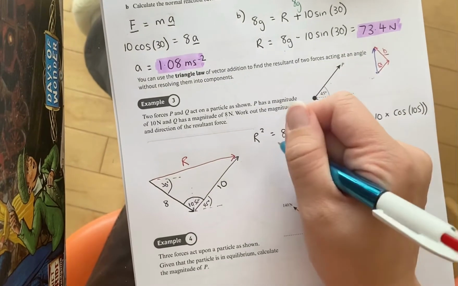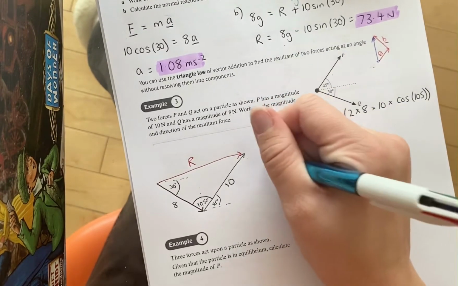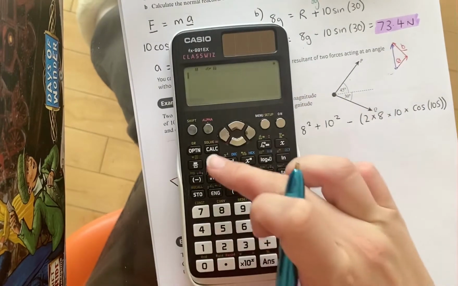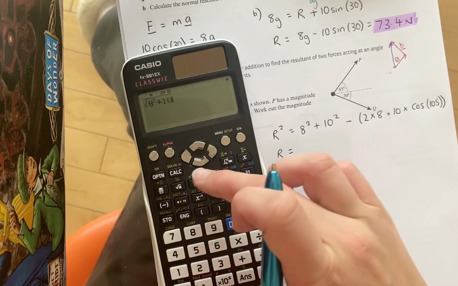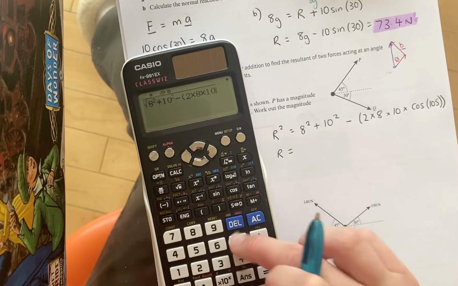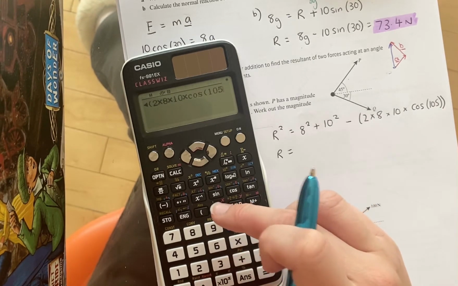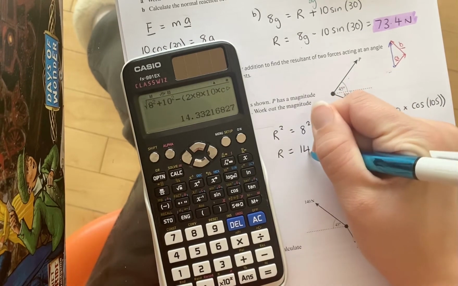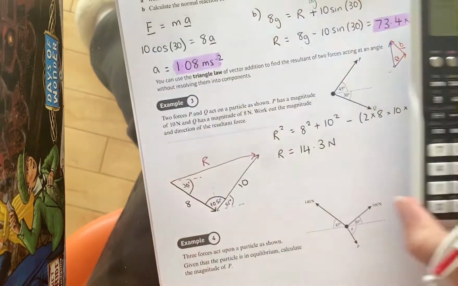And I can solve that then. I can work out what R is going to be. So I get R is the square root of all that. Let's do that in one go. 8 squared plus 10 squared minus 2 times 8 times 10 times cos of 105. Close that bracket. R is 14.3 newtons. That's the magnitude of the resultant force R.